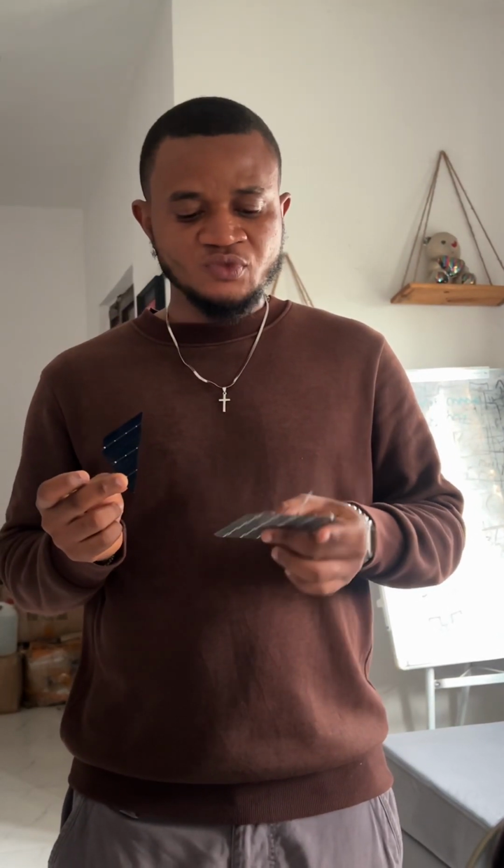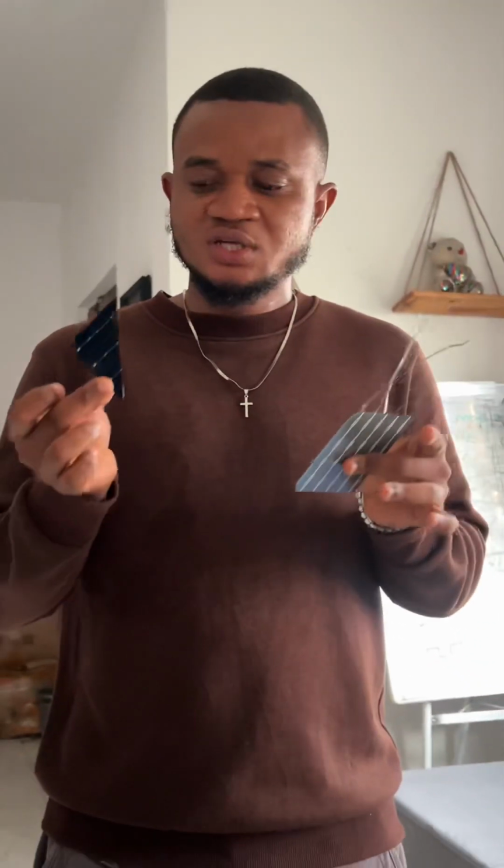So the principle which I showed our students in class was I gave them this half piece of cell. They measured the voltage. The voltage was reading around 0.4 volts. And then a cell of this size, when they did the same voltage test, it was reading 0.5. So I told them you notice there's not much difference. A cell of this size is almost giving the same voltage as a cell of this size. So that's why we have more half-cut cells.